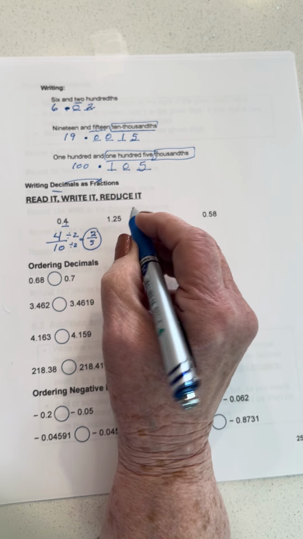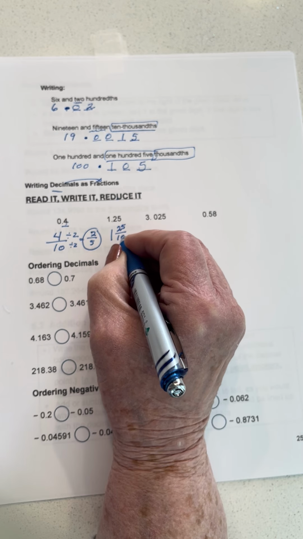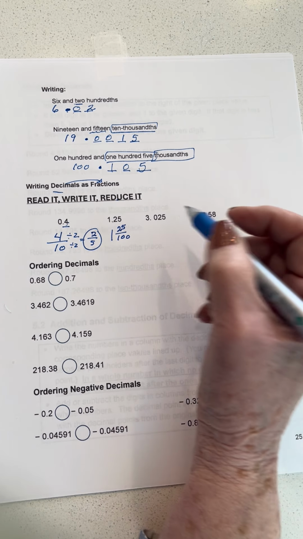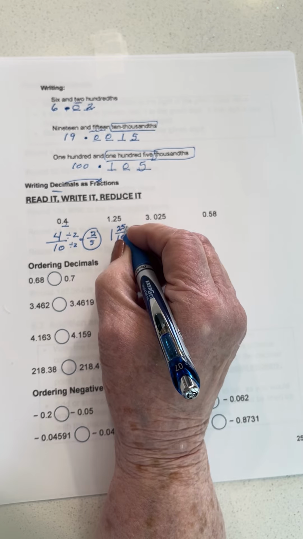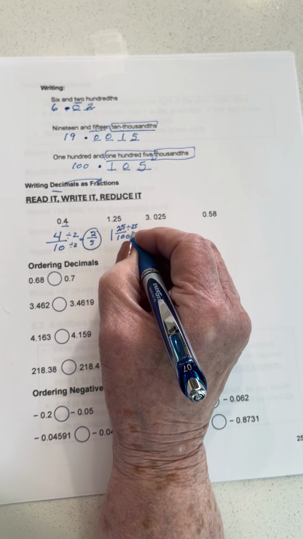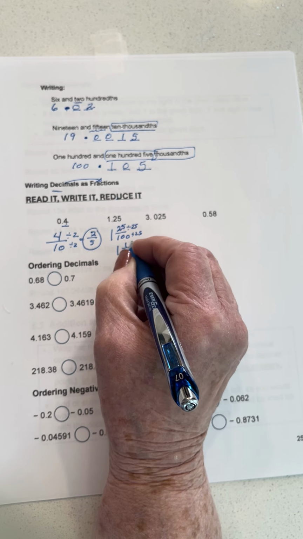1 and 25 hundredths. That's a mixed number. So can we simplify 25 over 100? Yes, we can. We can divide both the numerator and the denominator by 25. So we would have 1 and 1/4.